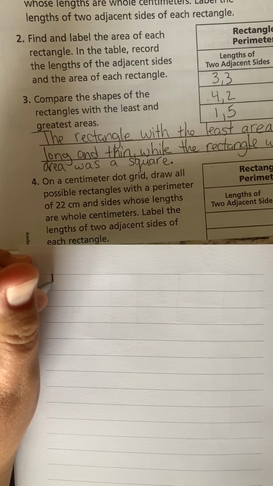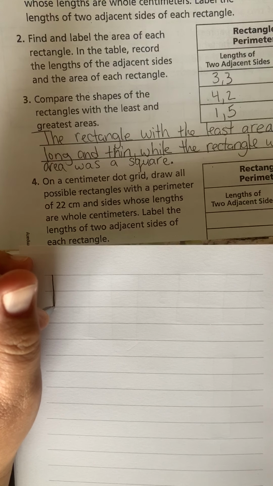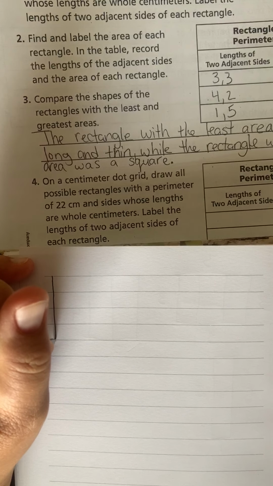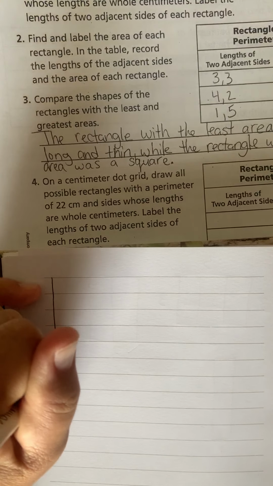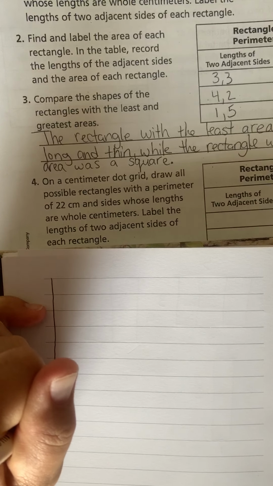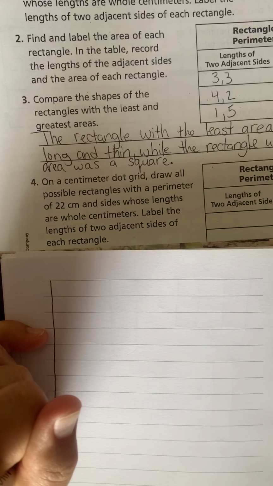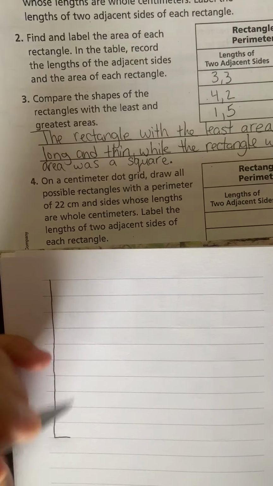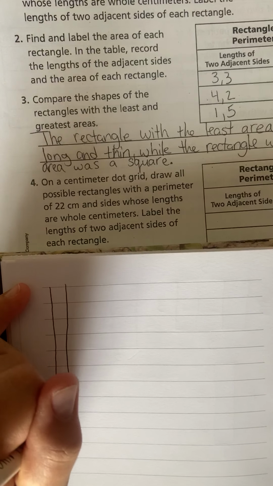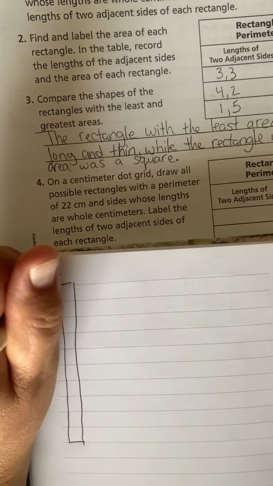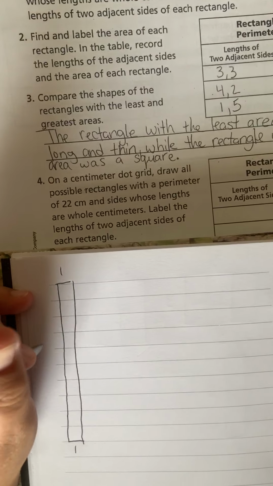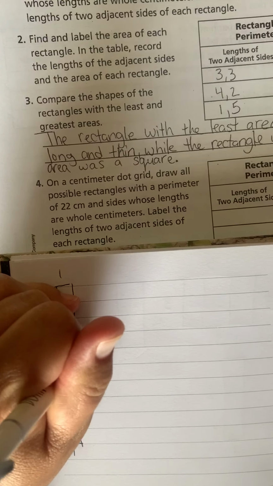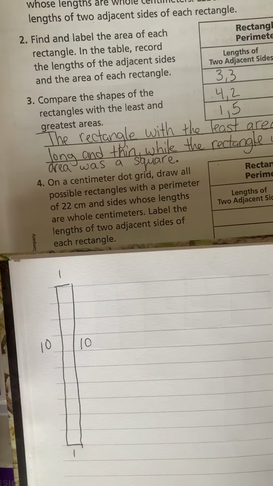So it'd be down 10. 1, 2, 3, 4, 5, 6, 7, 8, 9, 10, and then over 1. Okay, because that would be 1 and 1, which make 2, and 10 and 10, which make 20. So that would be 22.